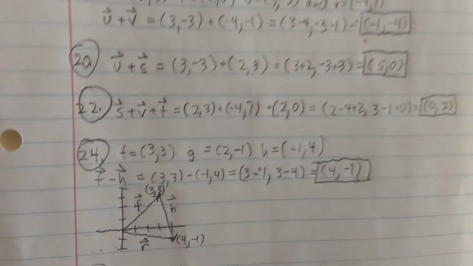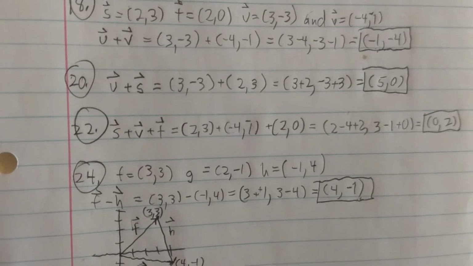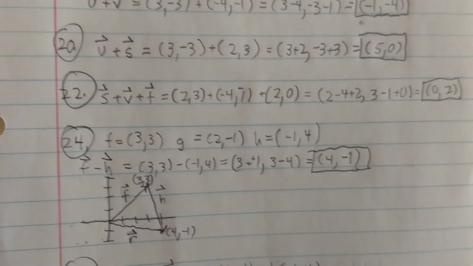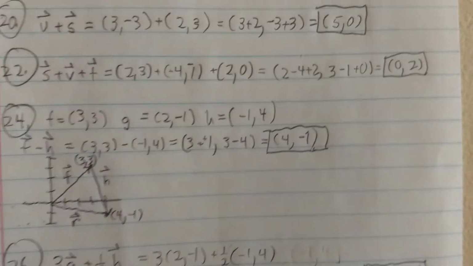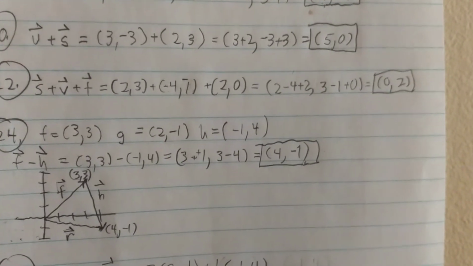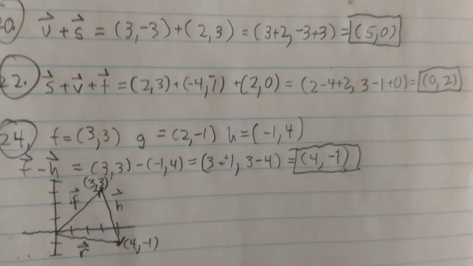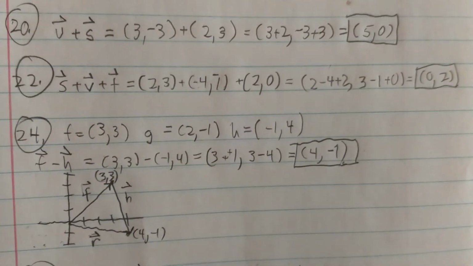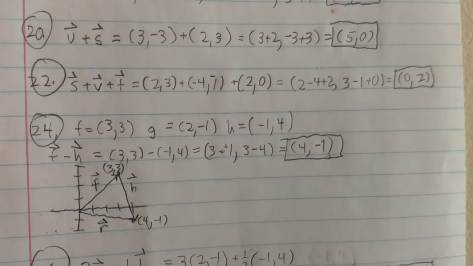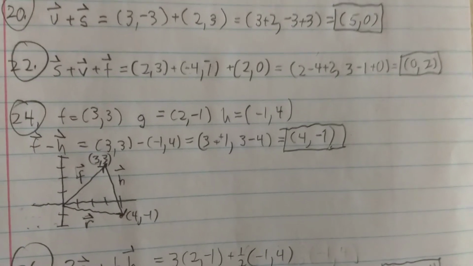Now u plus s, taking the components to be 3 comma negative 3 plus 2 comma 3, this adds easily as 3 plus 2 for the x, which is 5, and negative 3 plus 3 for the y, which is 0, giving us a final answer of positive 5 comma 0.